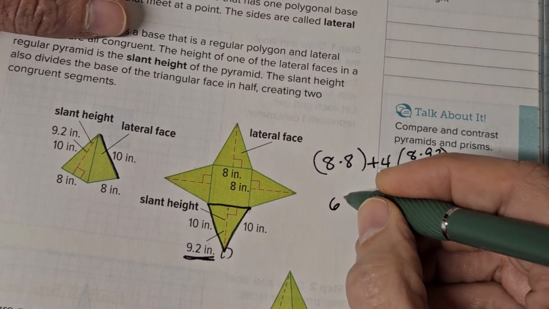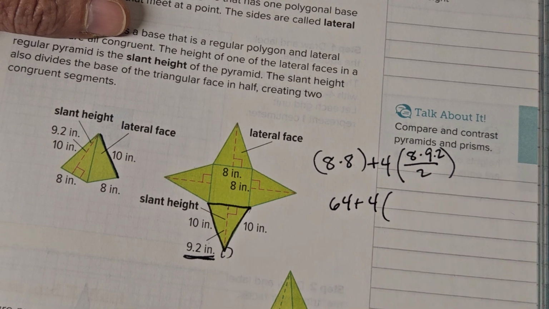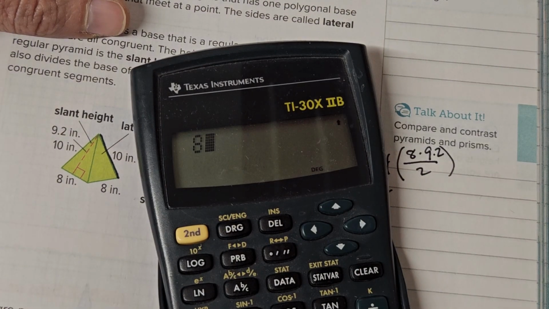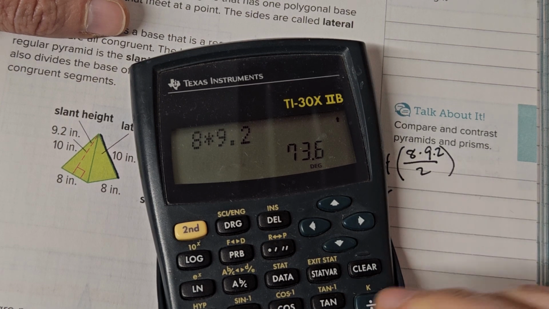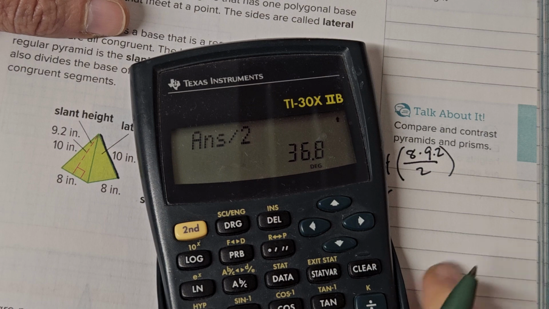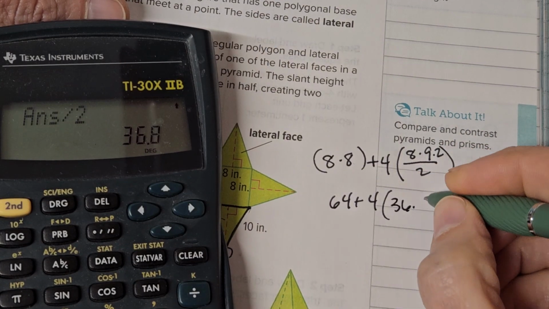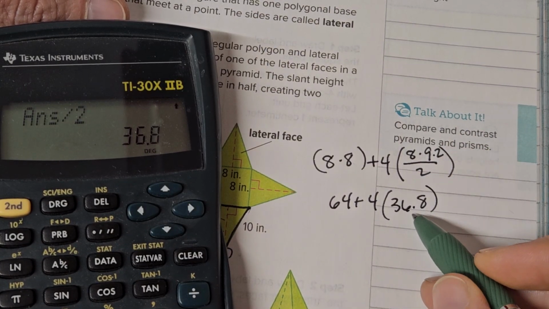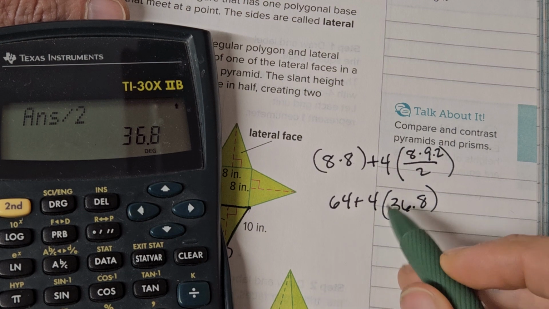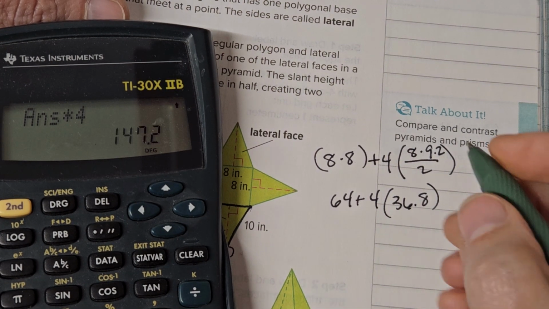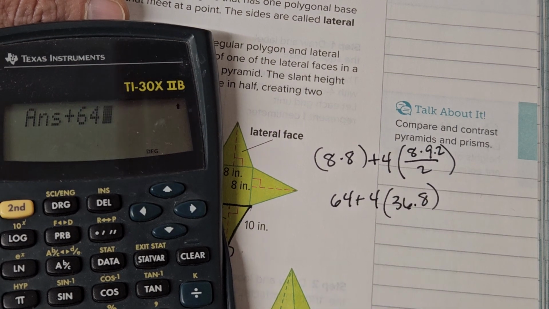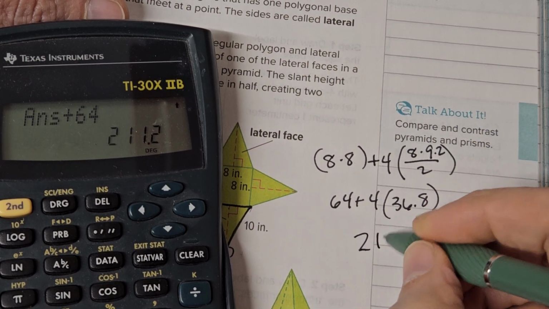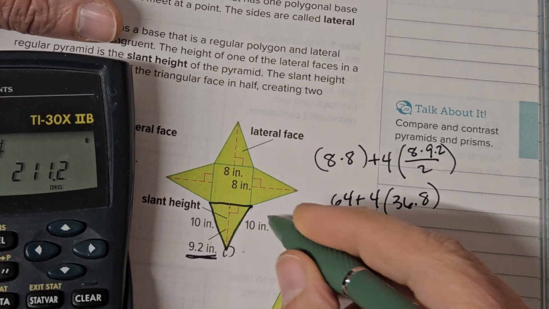8 times 8 is 64. And we're going to have 8 times 9.2 is 73.6. And then we have to remember to divide that by 2 because it's a triangle. 36.8. So each triangle is 36.8, but we have 4 of them. That's 147.2, and then we're going to add our 64. 211.2, and what's our units?